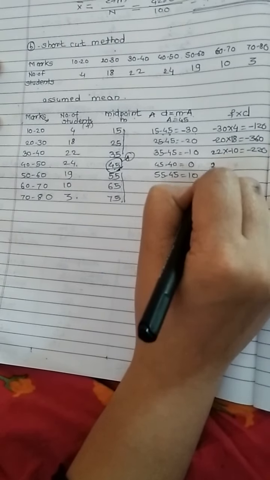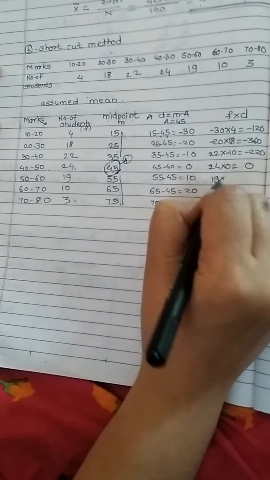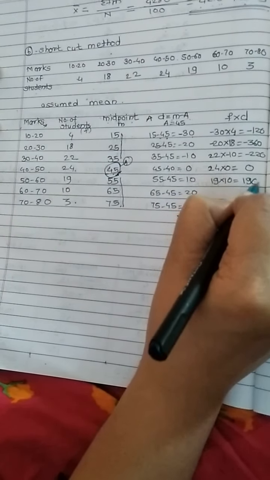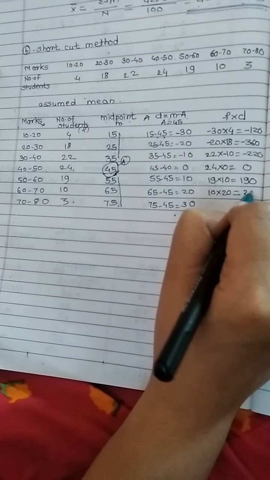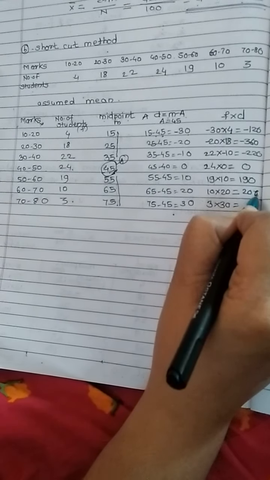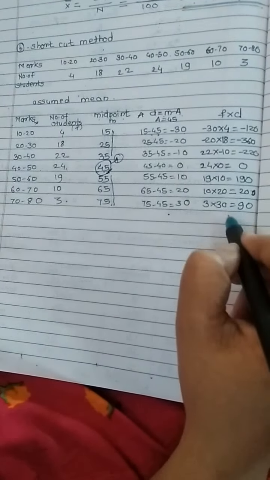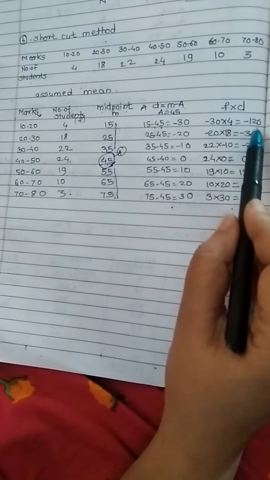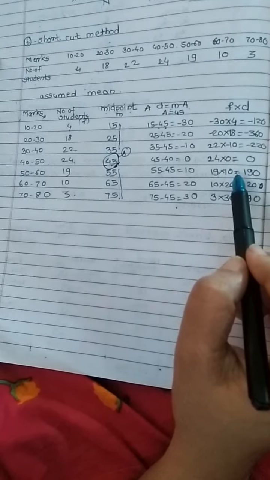Then 24 multiplied by 0, that is 0. 19 multiplied by 10 is equal to 190. Then 10 multiplied by 20 is equal to 200. And 3 multiplied by 30 is equal to 90. We have followed this procedure to remove the complex multiplication which was present in the previous direct method.